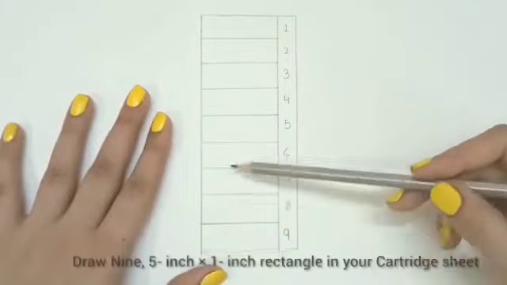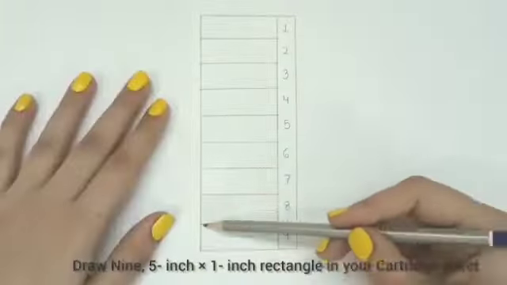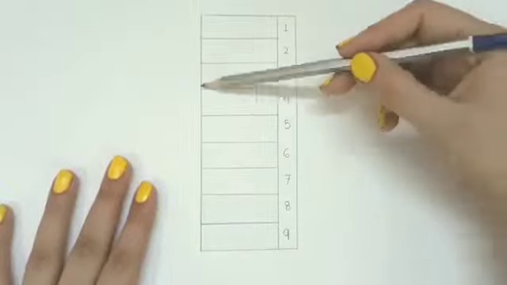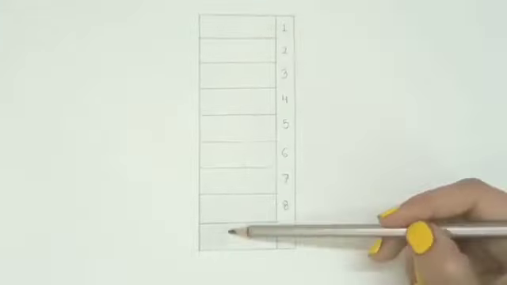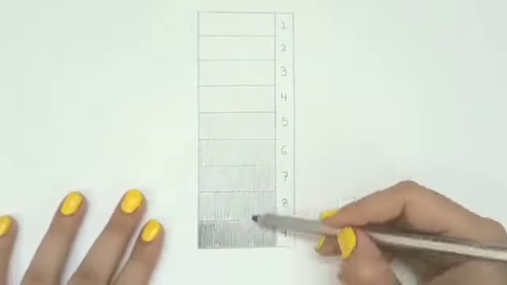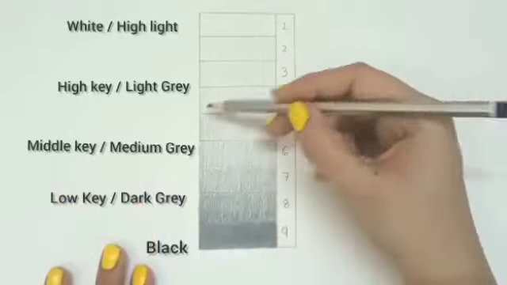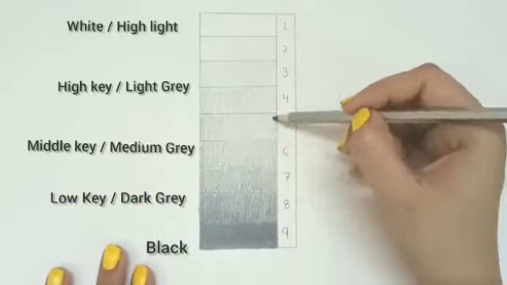Shade the boxes to match the 9-step grayscale. Notice in the scale below there is a progression from black to white with evenly distributed gray values in between white and black.